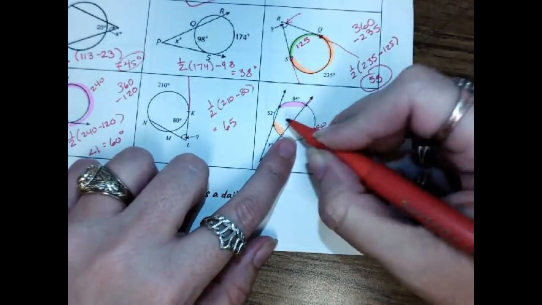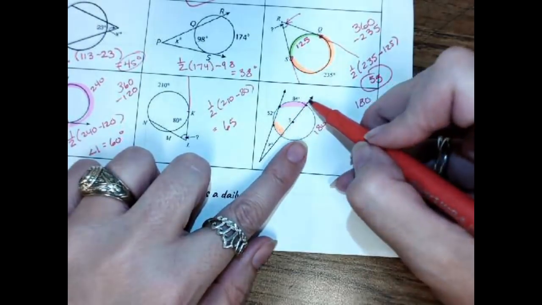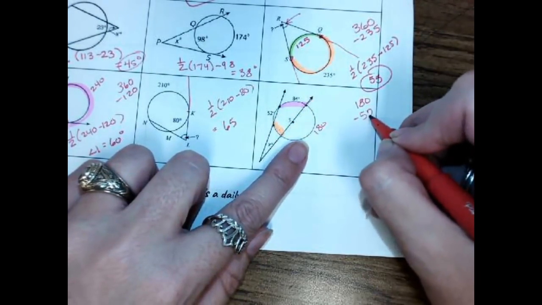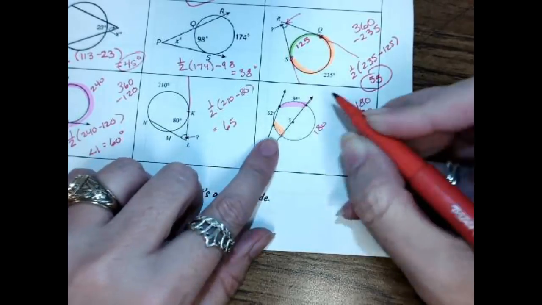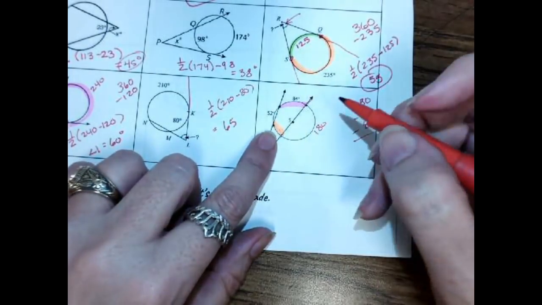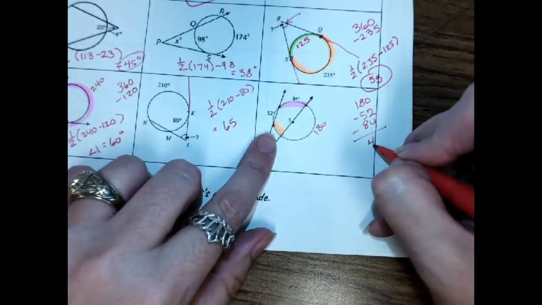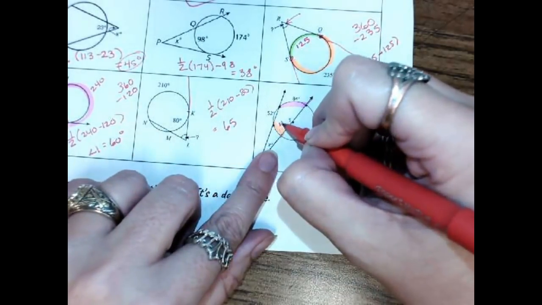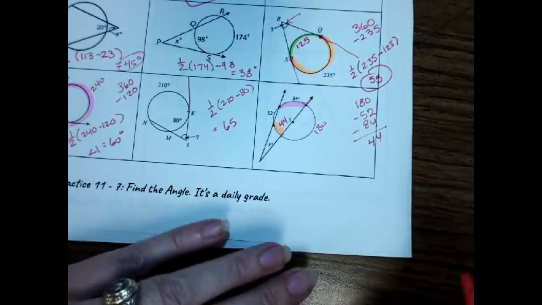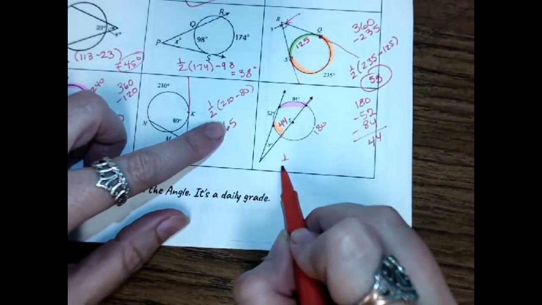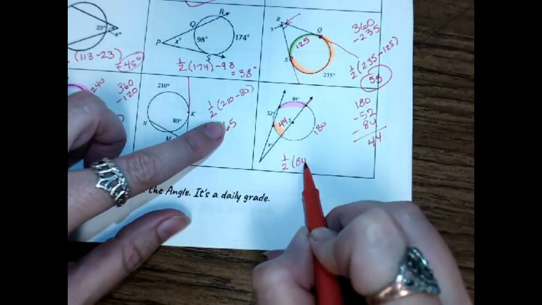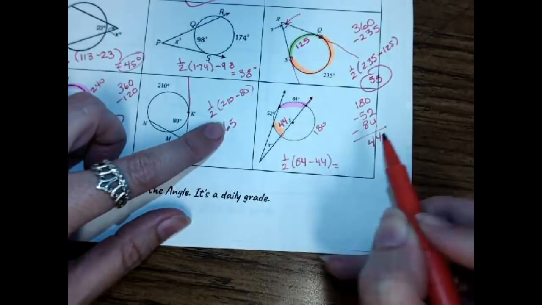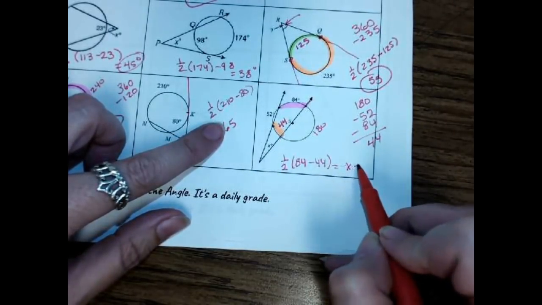So I can do 180 minus the 52 minus the 84 to find that this orange part right here is 44 degrees. Now that I have that, I can use my formula and do 1/2 of 84 minus 44, and I get that this x is equal to 20 degrees.